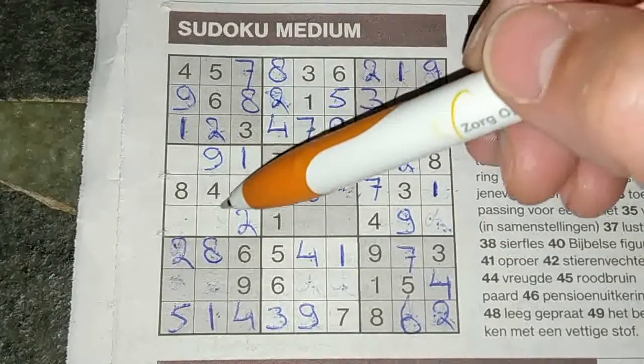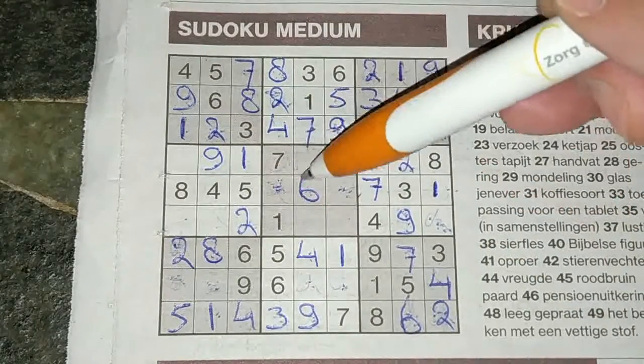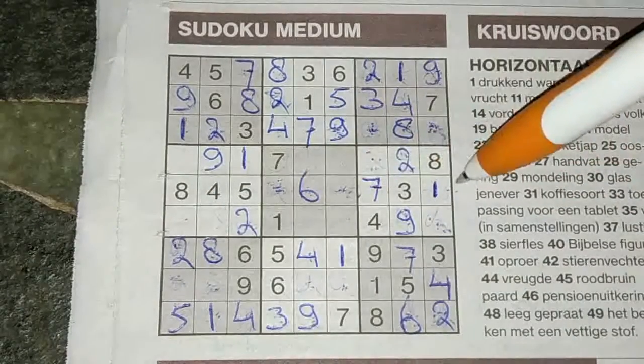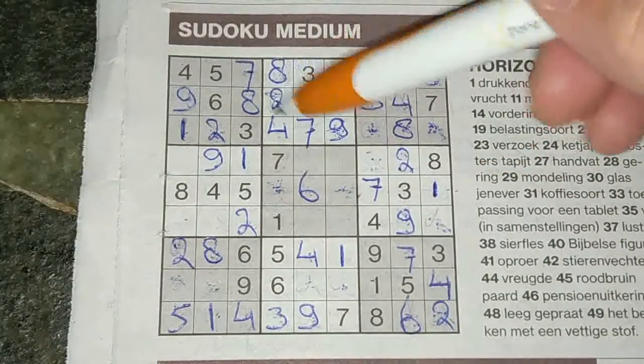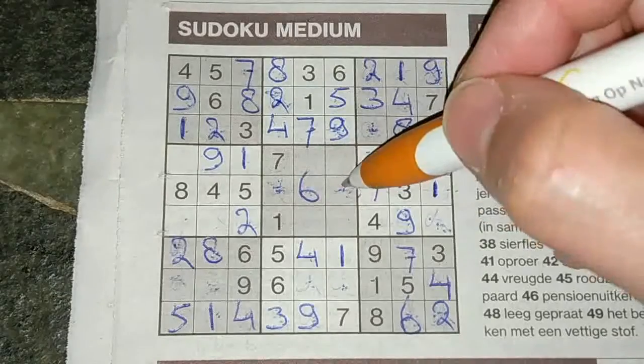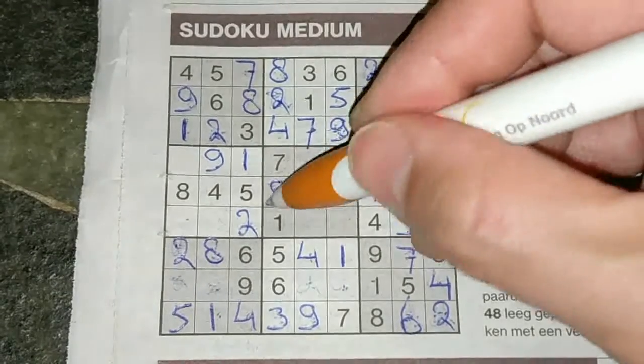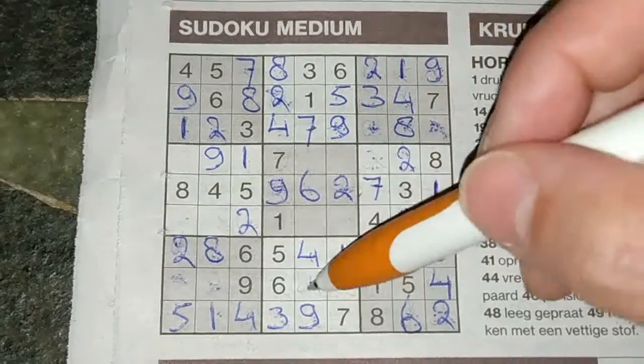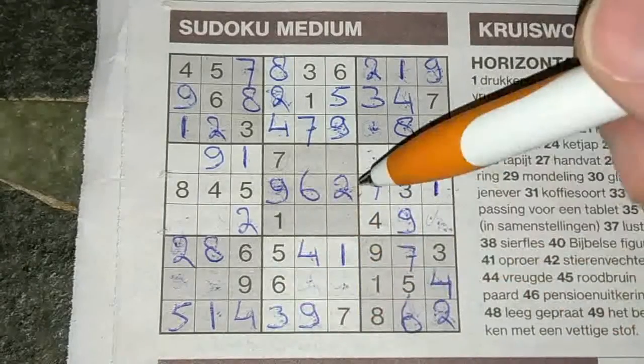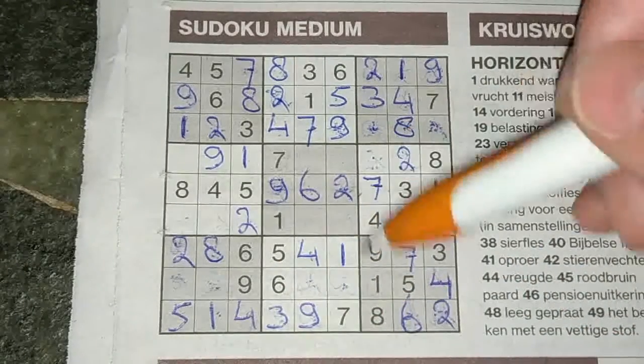Two missing numbers for the middle row for the numbers 2 and 9. We have a 2 there, so no 2 here. 2 should be here, and the 9 goes there. Two missing numbers of this big square for the numbers 2 and 8. We have a 2 there, and no 2 here. 2 should be here. 8 goes there.